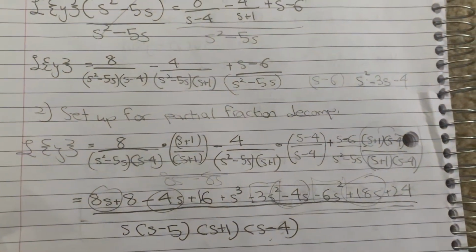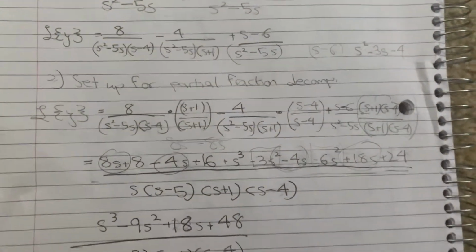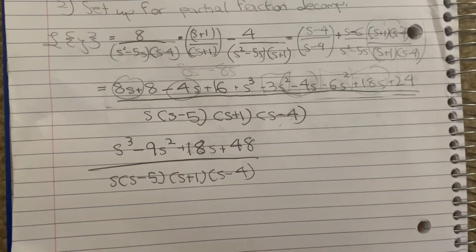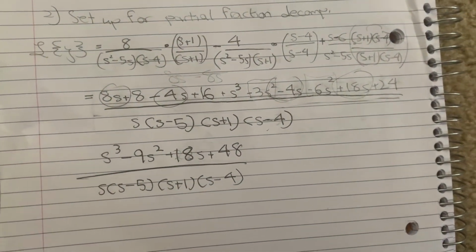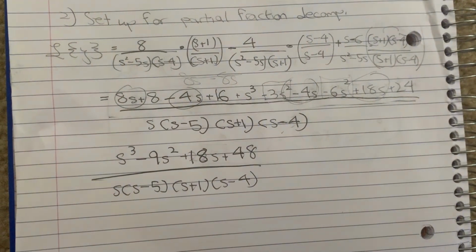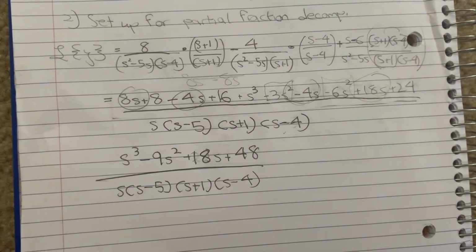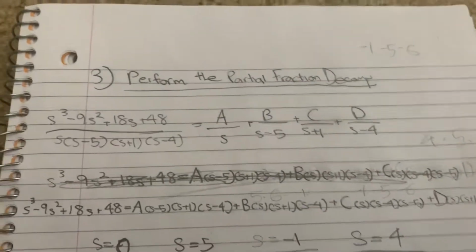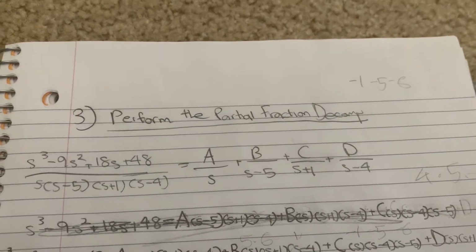Now, once we combine all of our like terms and simplify, it will end up being something that looks like this: s cubed minus 9s squared plus 18s plus 48 over s times s minus 5 times s plus 1 times s minus 4. Okay, now our third step is to perform the partial fraction decomposition.